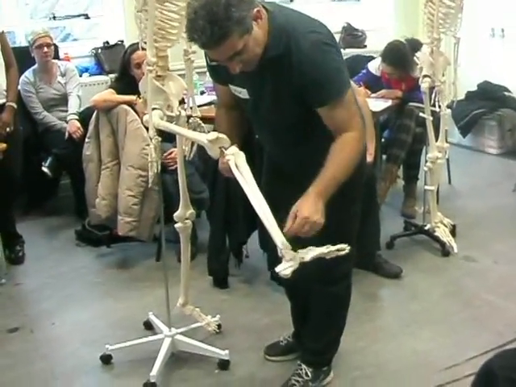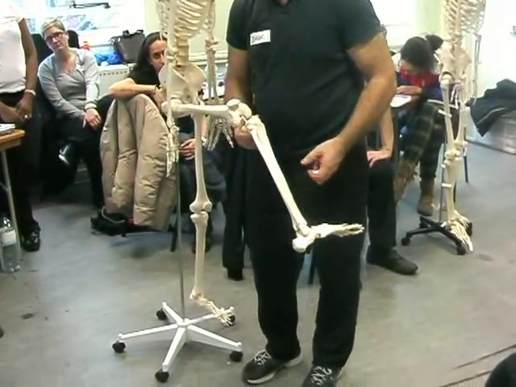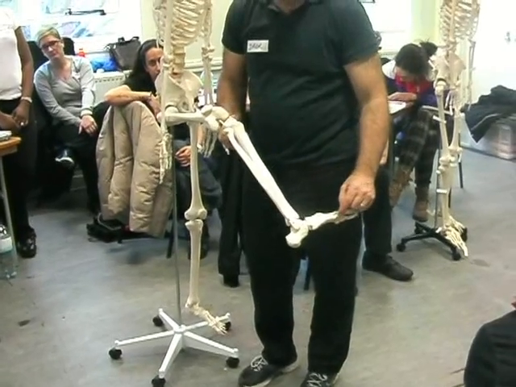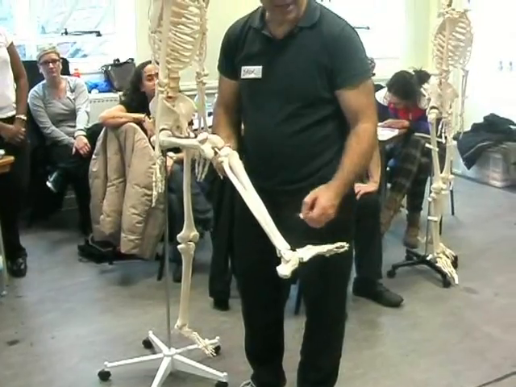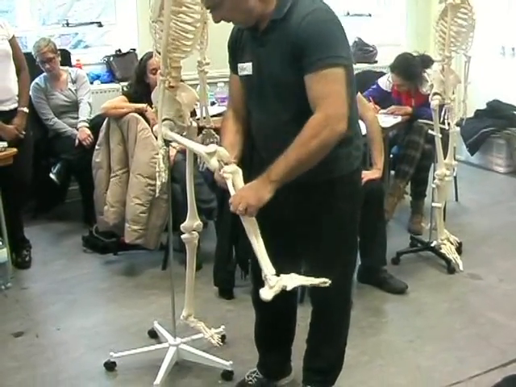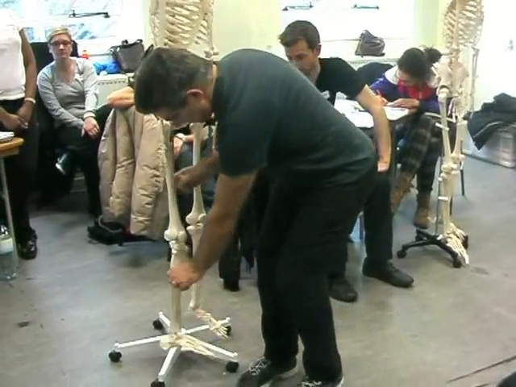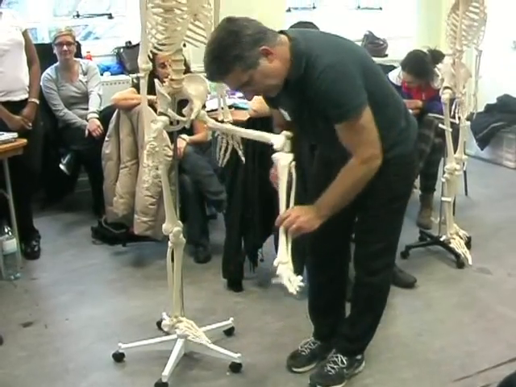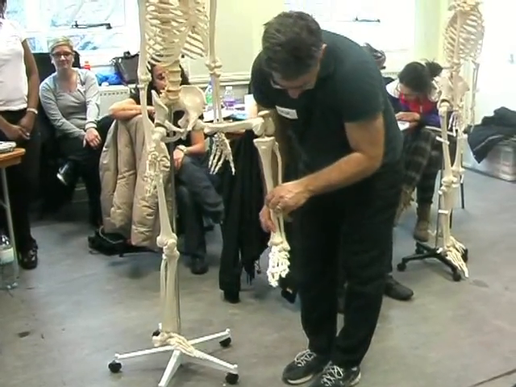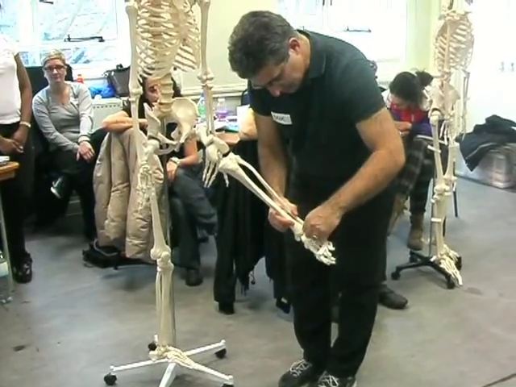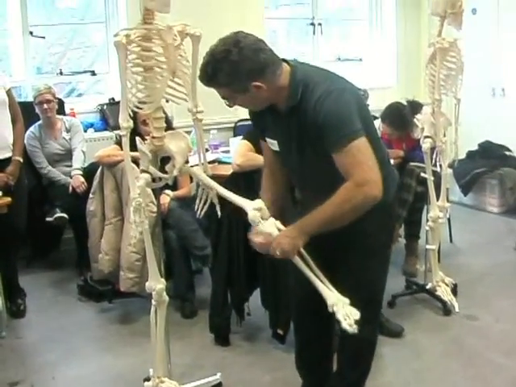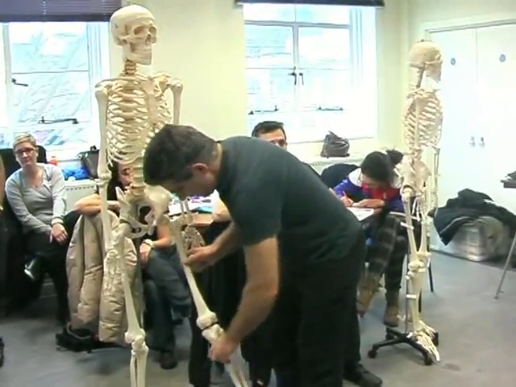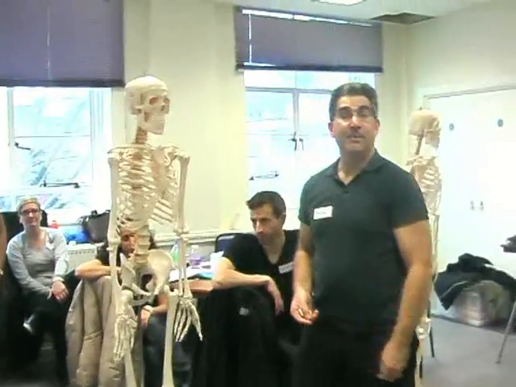Right, heel bone. What's the name of the heel bone? Calcaneus. And what about metatarsals and phalanges? What's in here? Calcaneus, tarsal bones, and phalanges. Good. Great. Wonderful.